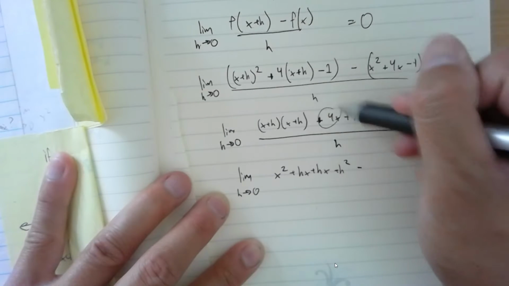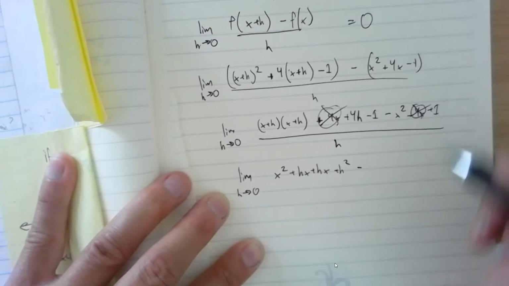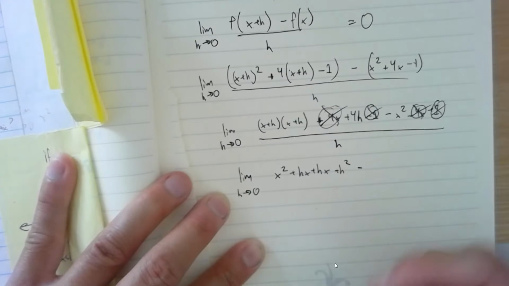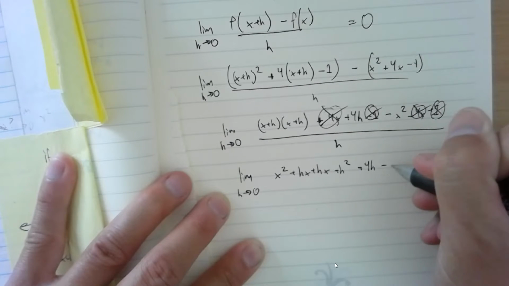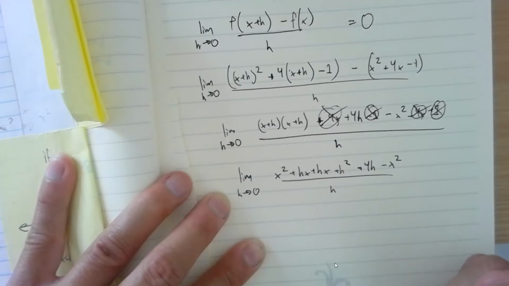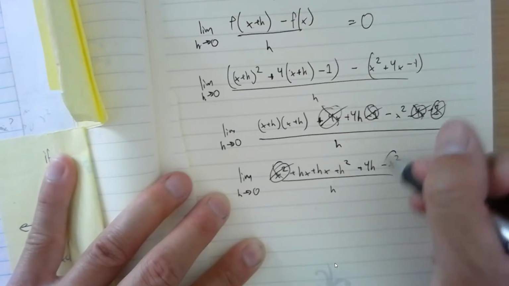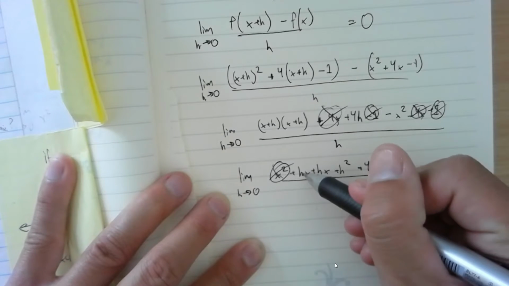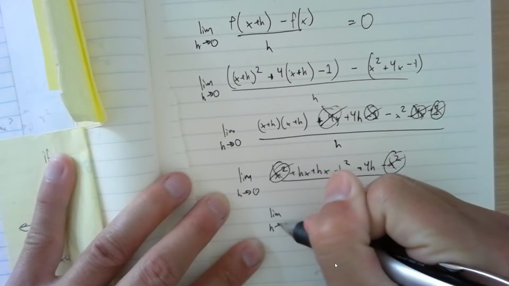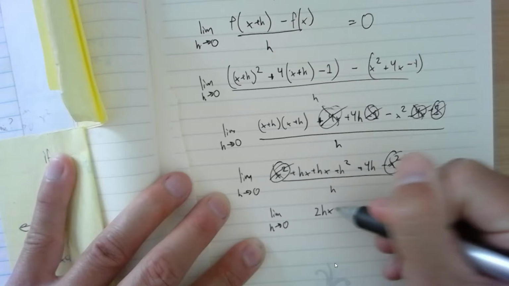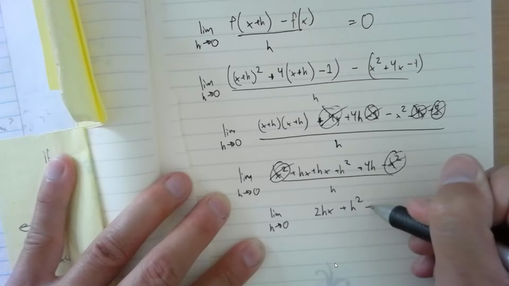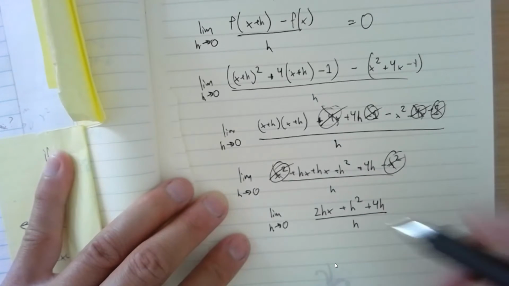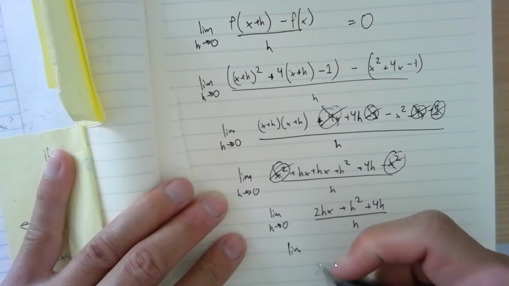So this 4x and this 4x are going to cancel out. This x squared and this negative x squared cancel out, and the 1 and negative 1 cancel too, leaving plus 4h. Always try to cancel out as much as you can. Then these two hx's combine because they're like terms, so it's going to be 2hx plus h squared plus 4h, all over h. And guess what? I can factor out an h out of all of these.